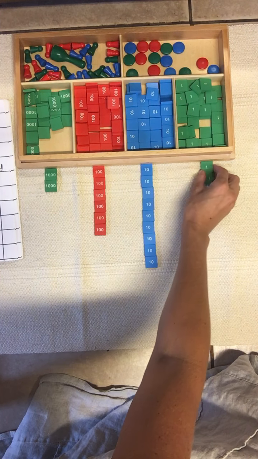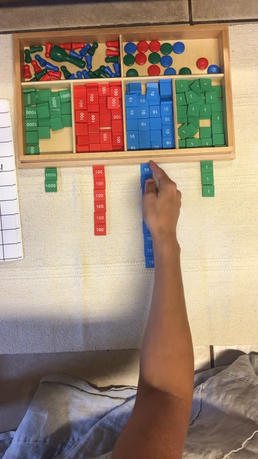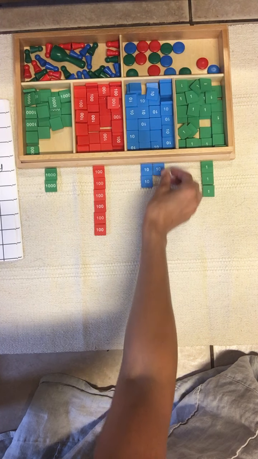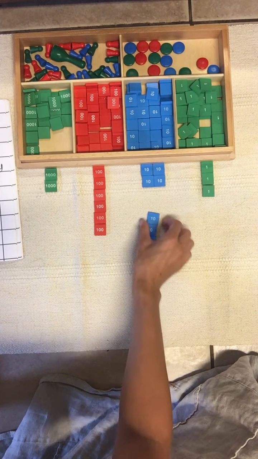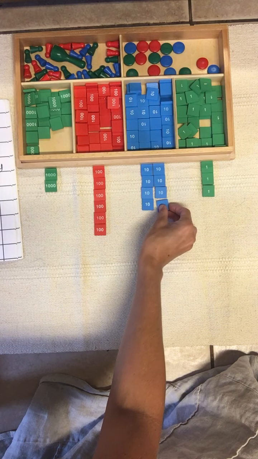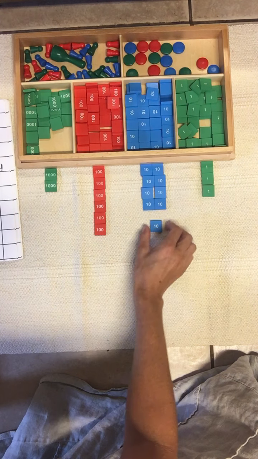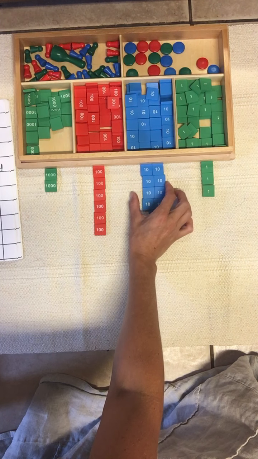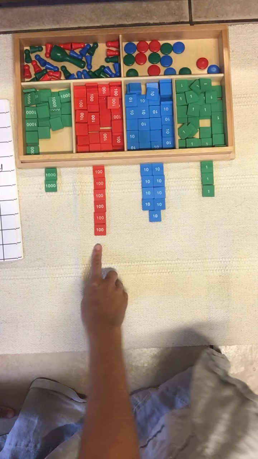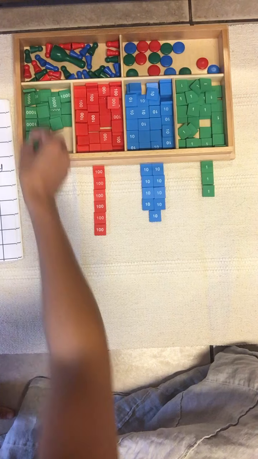And actually what I'm going to do is when I have a long column like this, I like to form them in groups of 2 so that I have space for my next add-in. So I'm going to reorganize these. 2, 4, 6, 8, and then 9. Okay. So I have 2,693. Now I'm going to build my second add-in, which is 4,000.